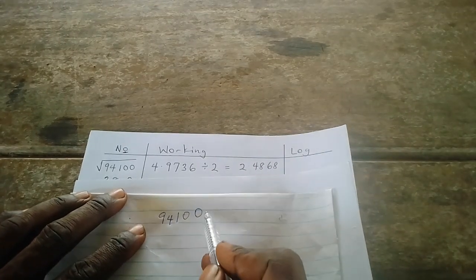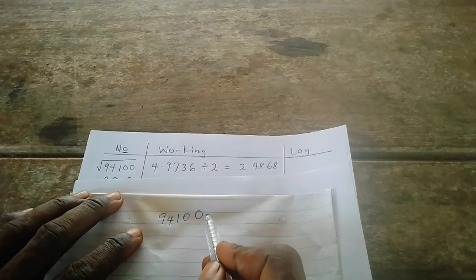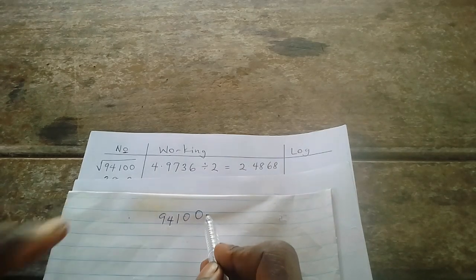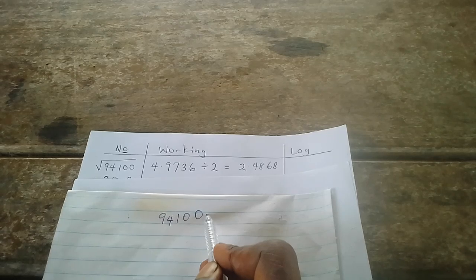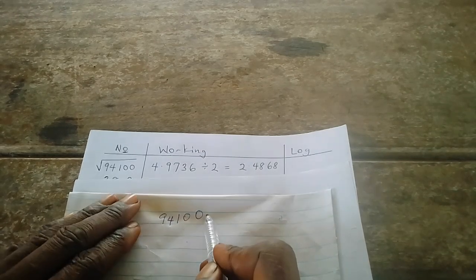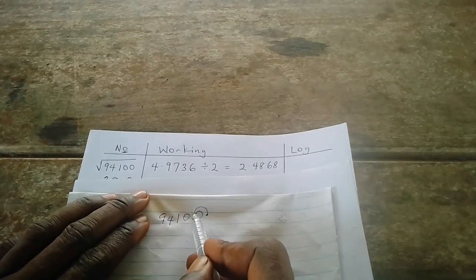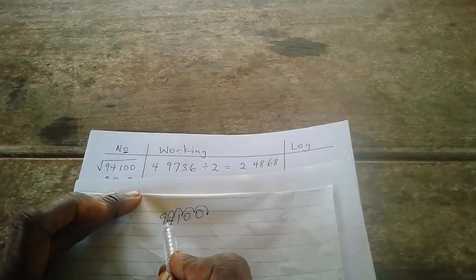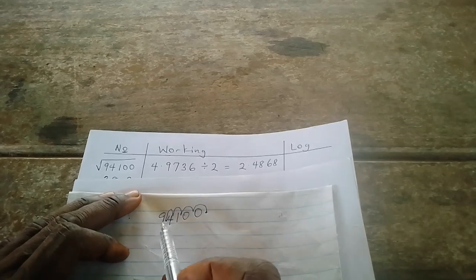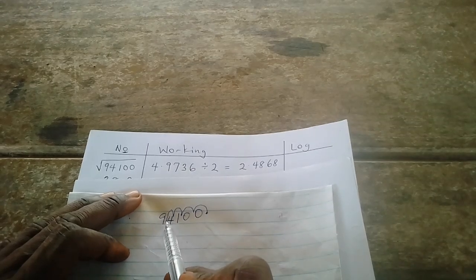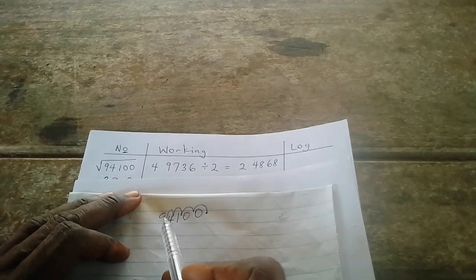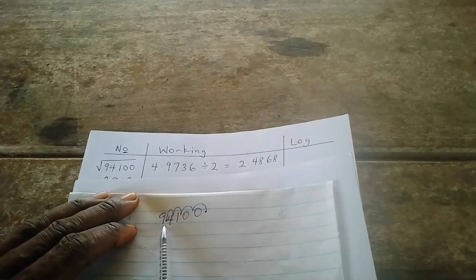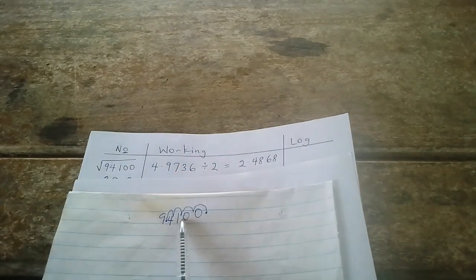So the decimal point is always after it here. You are going to move this until you only have a unit number before the decimal. How many times are you going to move this? 1, 2, 3, 4. So you are going to move it 4 times to make it 9.41. It's easy, you're having 4 here. 4 points. You now look for the logarithm of 94 under 1.